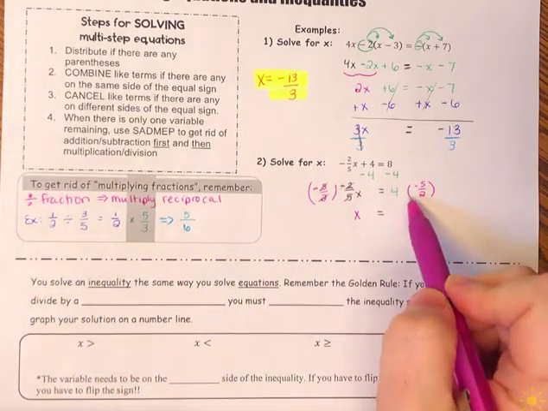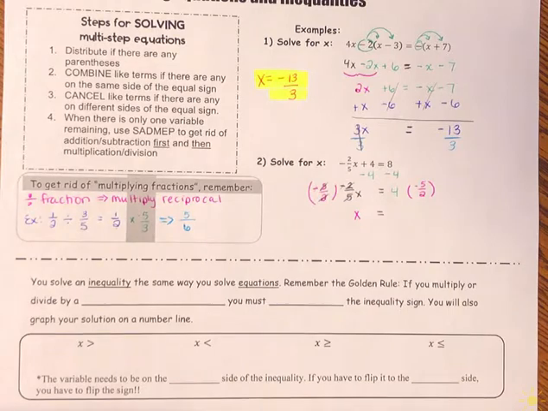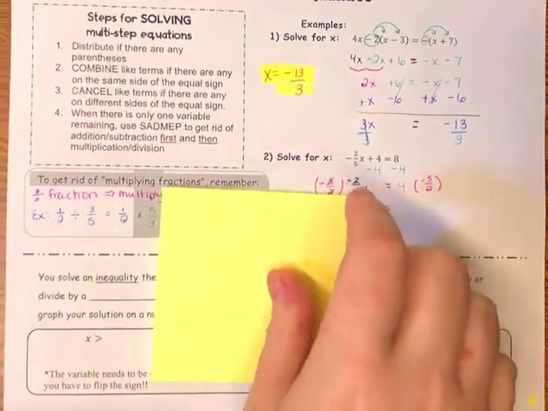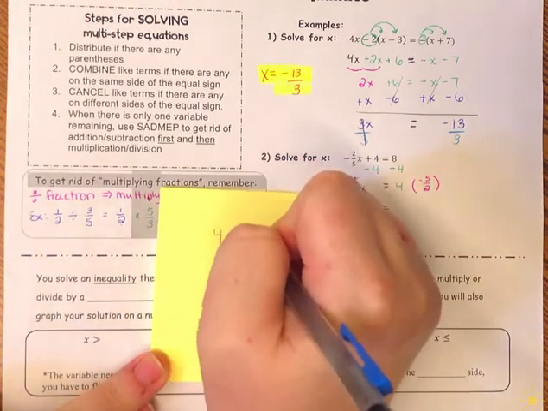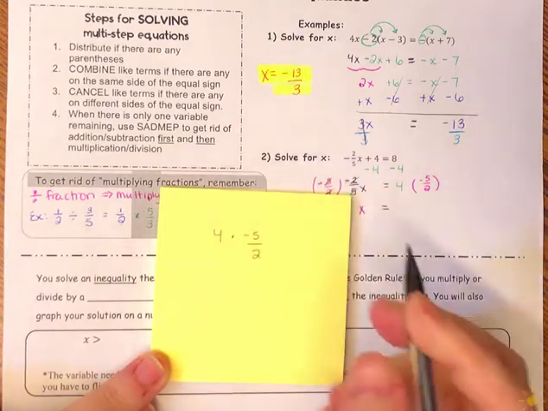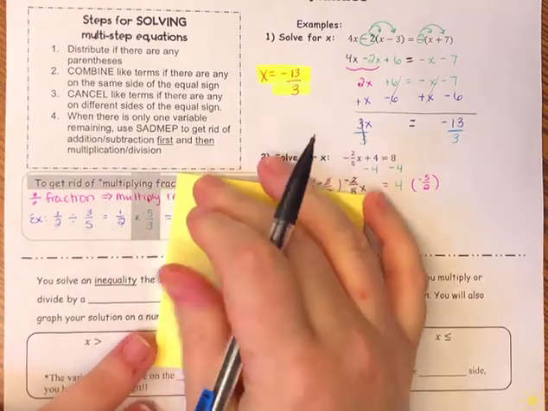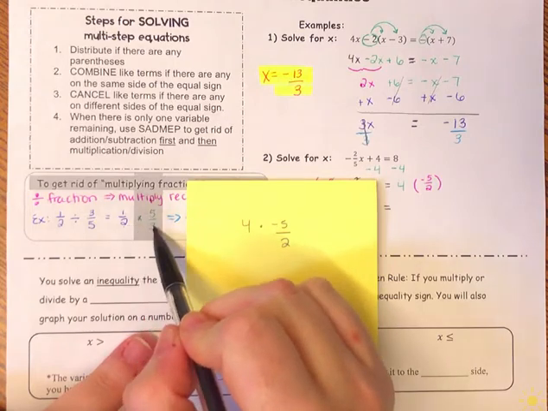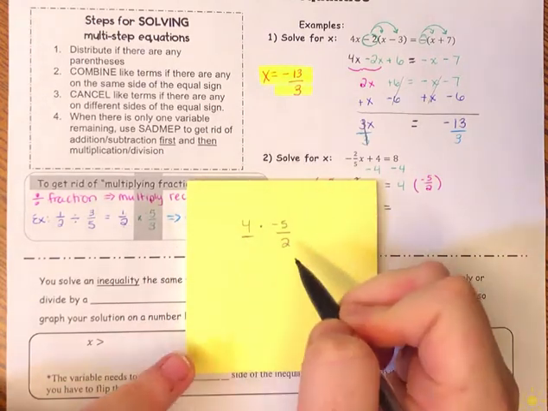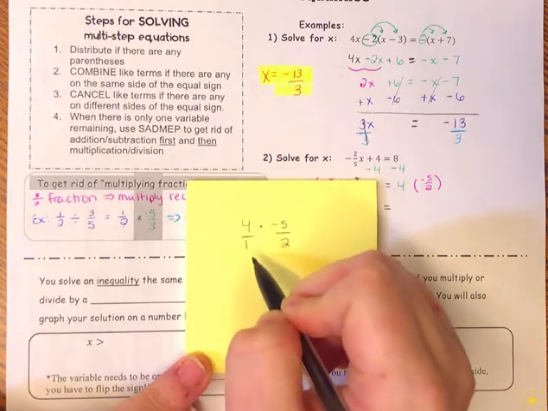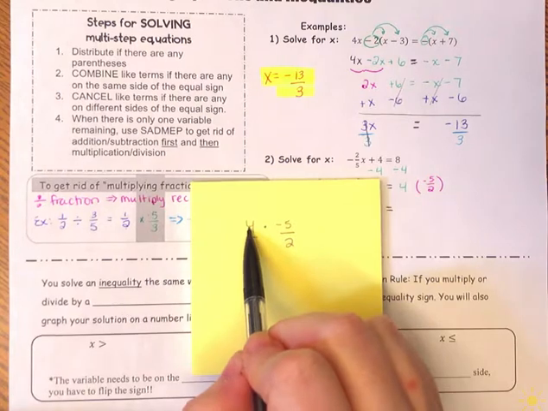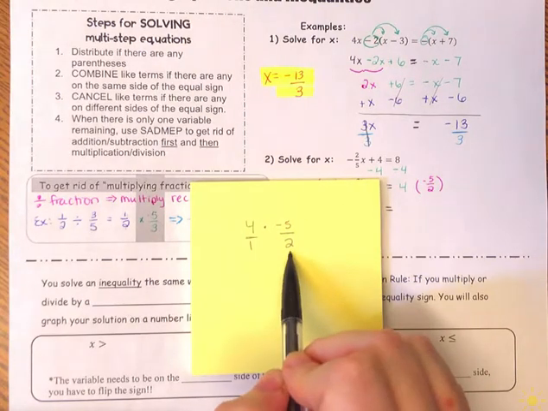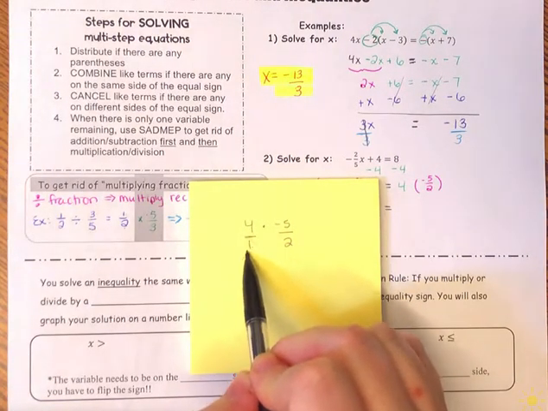Now, when we're multiplying a whole number times a fraction, I'm going to make a little note: 4 times negative 5 over 2. If I rewrote this as a fraction so that I can see it as top to top, bottom to bottom, well, the denominator of 4 would be 1, because 4 divided by 1 keeps it at 4. So instead of me multiplying 4 to the top and 4 to the bottom, I'm really multiplying only the 1 to the bottom.